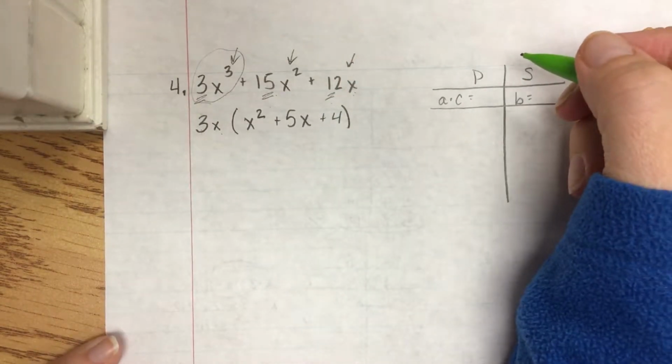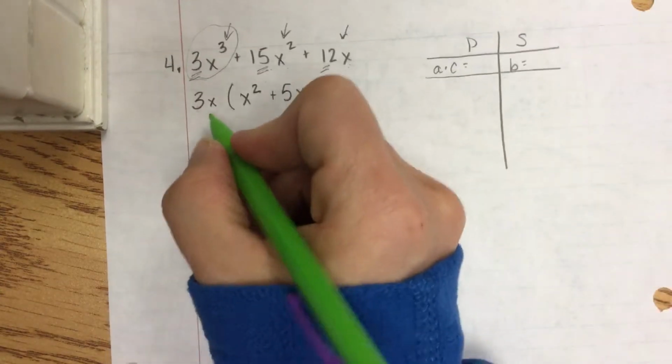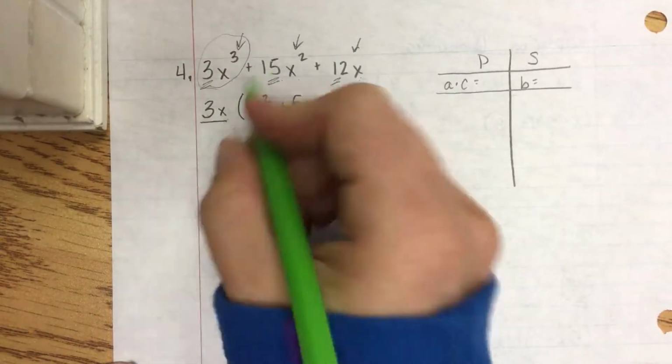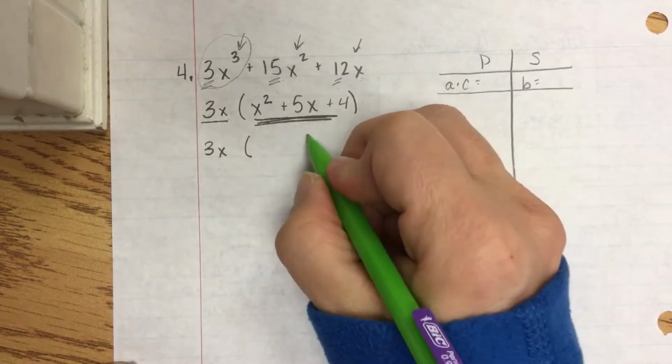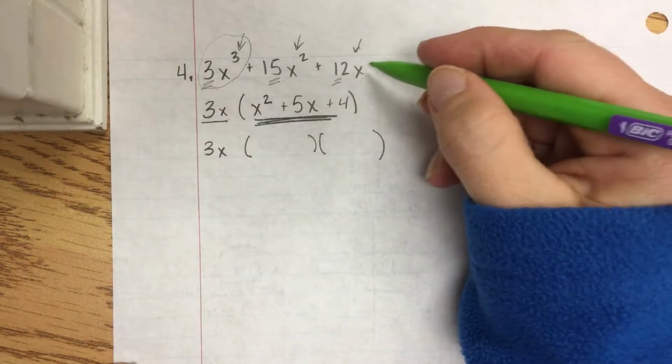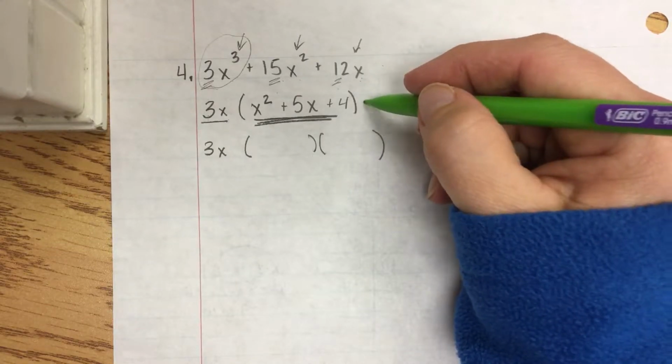Always look for a GCF first. It usually makes your life a little bit easier. So when I factor, my answer is just going to have the 3x on the outside. This is what I'm factoring. Don't go back to the original. It's more work. Use this as what I'm trying to factor.